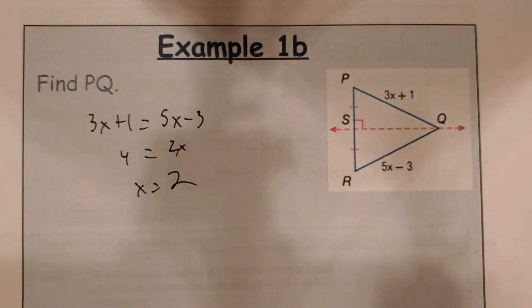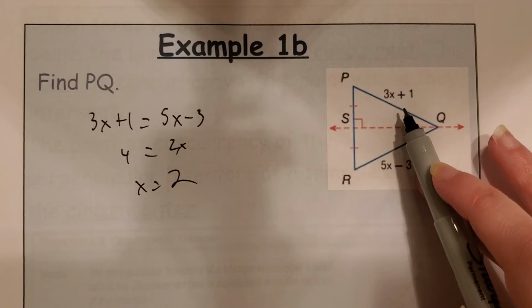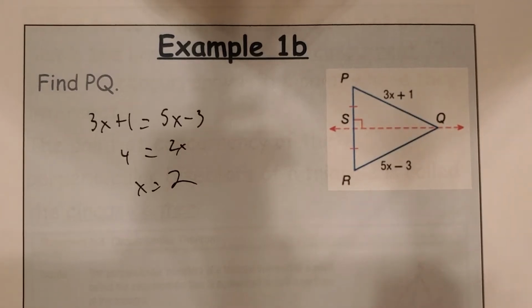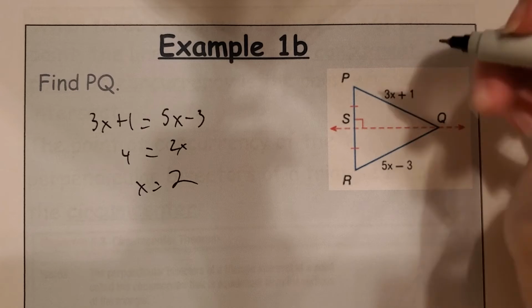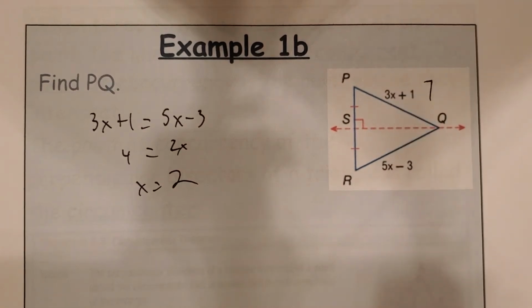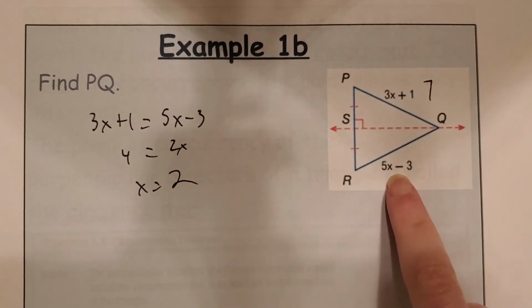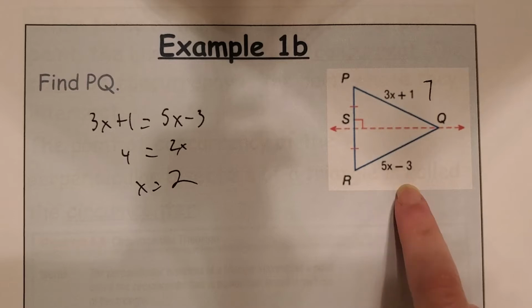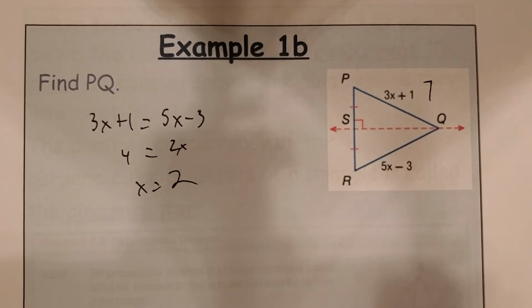But it does say find PQ, so we plug it back into this expression. Since we know they're equal, it really doesn't matter in the grand scheme of things which expression you plug into. You should get exactly the same thing no matter what. So 3 times 2 is 6, plus 1 is 7. You should have gotten the same thing if you had plugged it into the other expression. Okay?